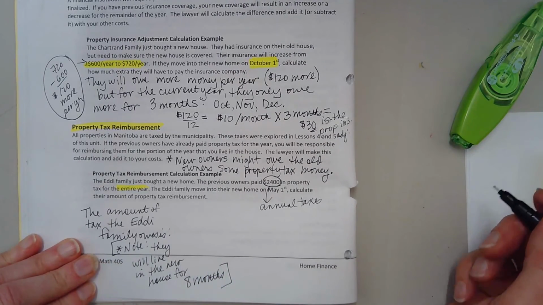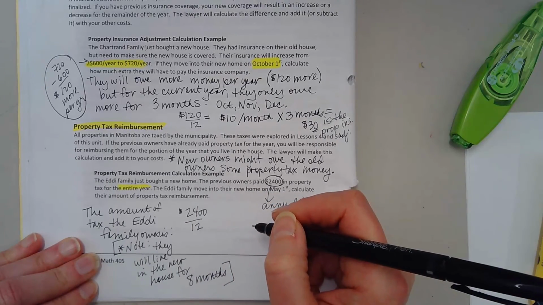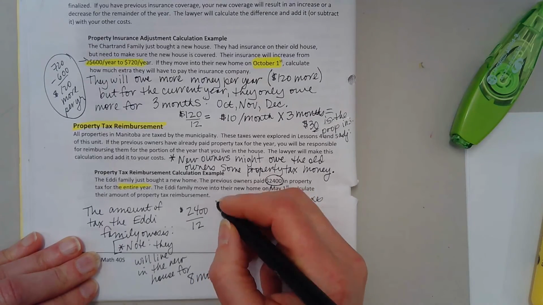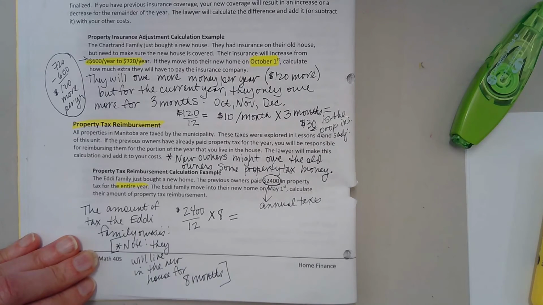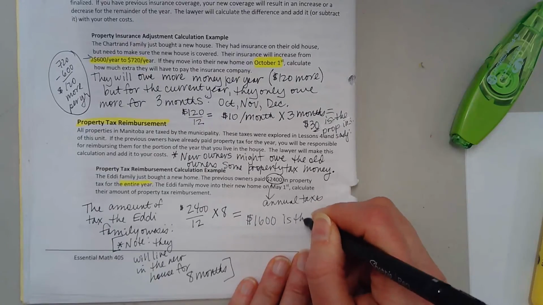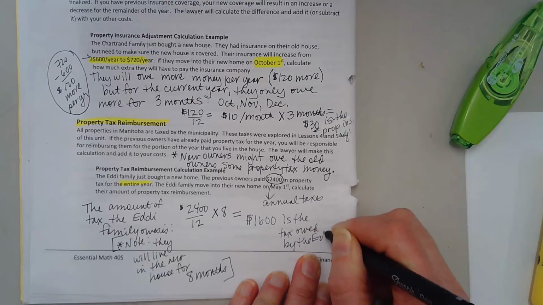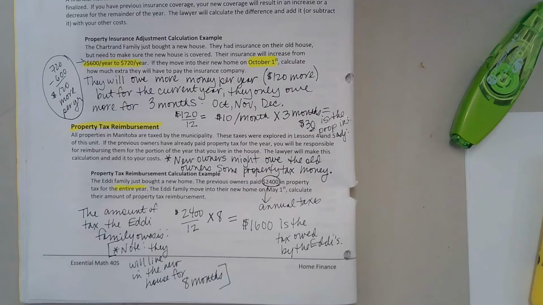Okay, so same thing, we can take our annual amount, we divide by 12. I could do it all in one step, right? If I divide it by 12, I get the monthly cost, agreed? And then what happens if I get the monthly cost? I'm just going to times by 8. Okay. So I get an amount of $1,600. Is the tax owed by the Eddys? So once again, this amount will be added on to the purchase price, and then the lawyers will say, okay, well, you guys owe another $1,600 to the old owners.